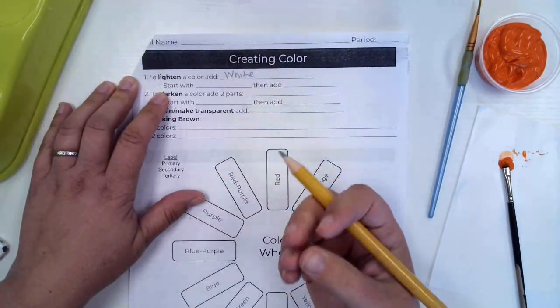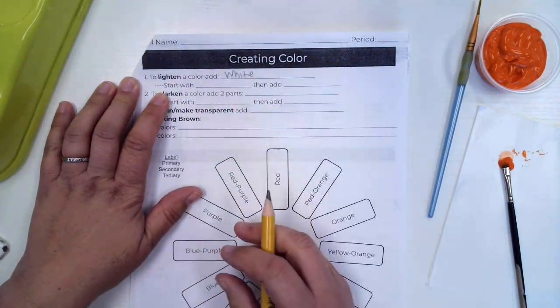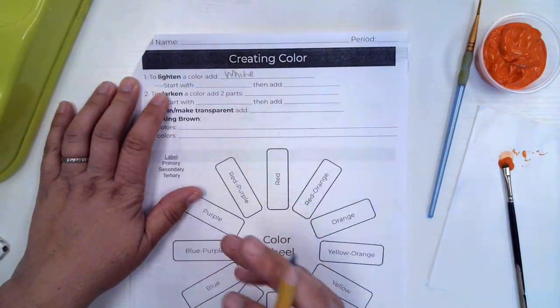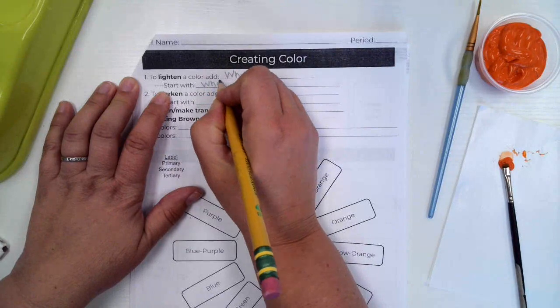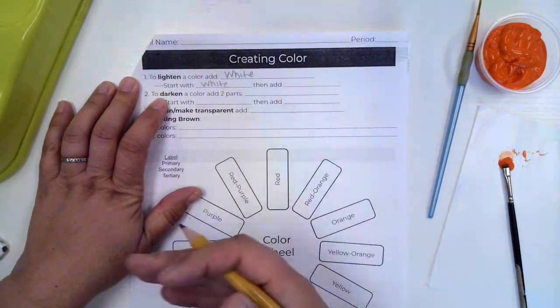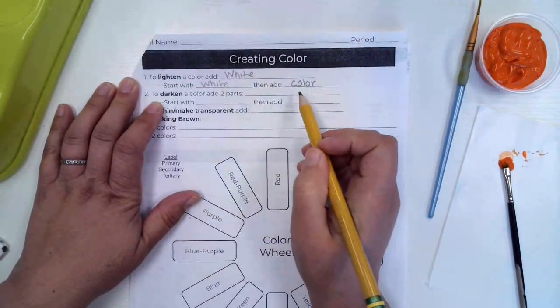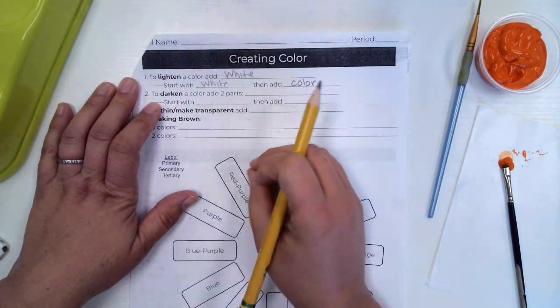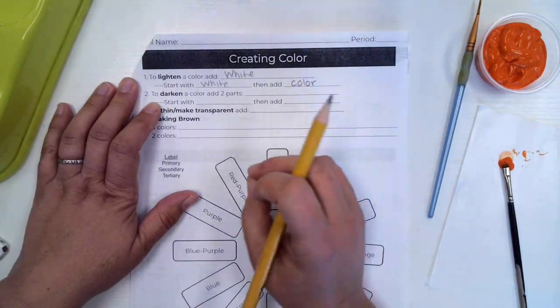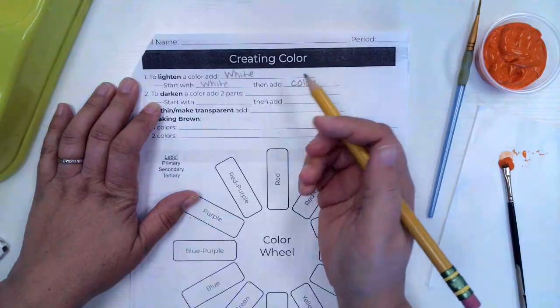Now, when you're mixing with white, there's a certain way that you're going to do it, because if you do it another way, it's going to take you too much paint to try to change it. You want to start with white first, then slowly add your color. Because if we start with our color and start adding white, it takes us a long time to really get to that point where we might find we like a certain color.